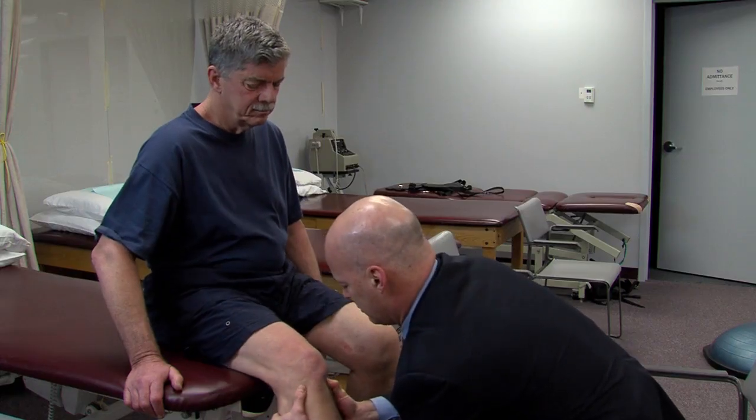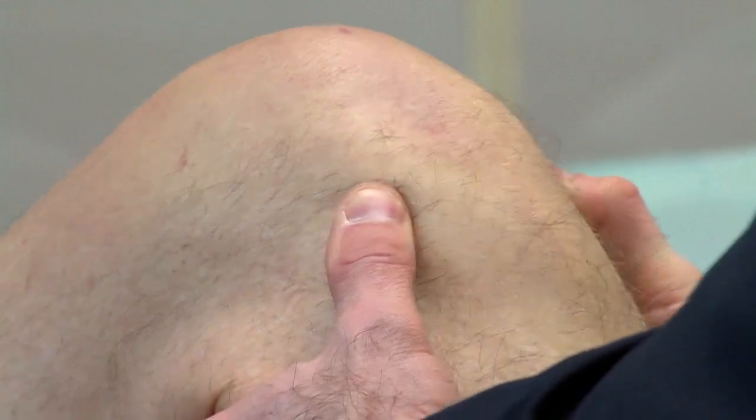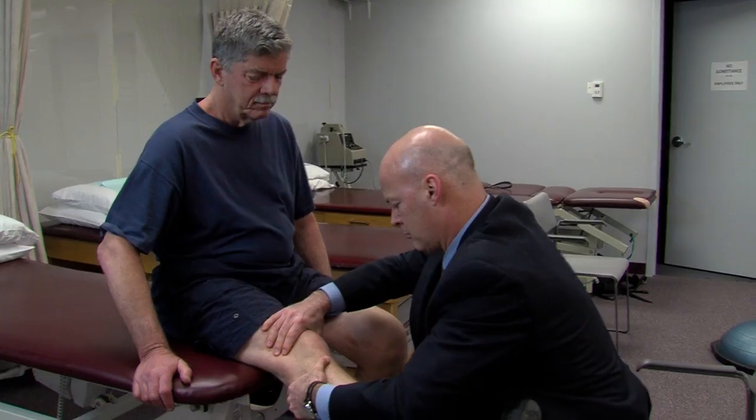And since its normal job is to provide a cushion between the ends of the bones and to provide some lubrication, the wearing away of the cartilage causes the joint to be stiff and causes it to be painful. The knee is a very complex joint, and because the motion of the knee is also complex, it is often difficult to assess. The knee is a hinge joint.